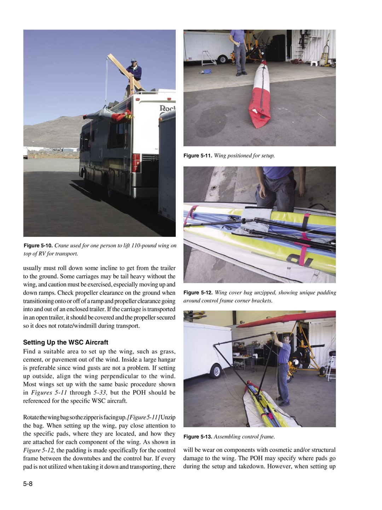Setting up the WSC aircraft: find a suitable area to set up the wing, such as grass, cement, or pavement out of the wind. Inside a large hangar is preferable since wind gusts are not a problem. If setting up outside, align the wing perpendicular to the wind. Most wings set up with the same basic procedure shown in Figures 5.11 through 5.33, but the POH should be referenced for the specific WSC aircraft.